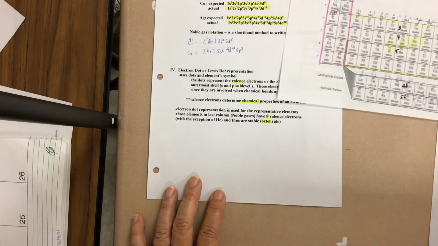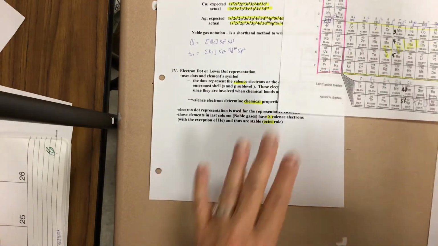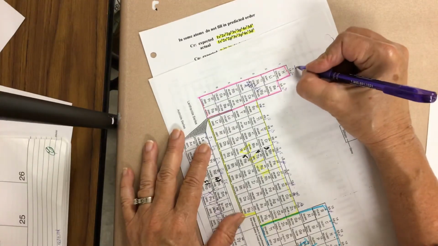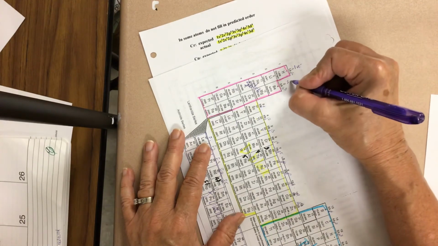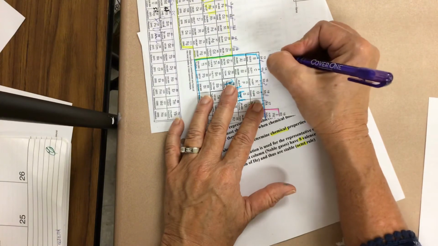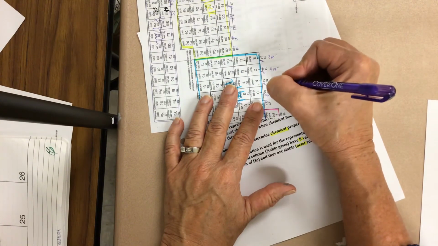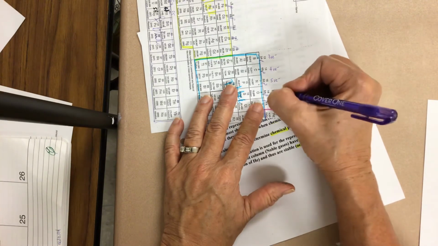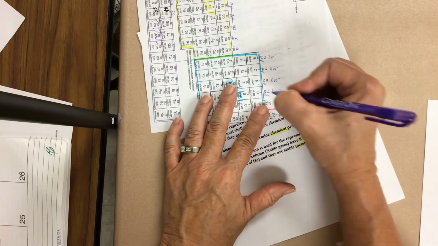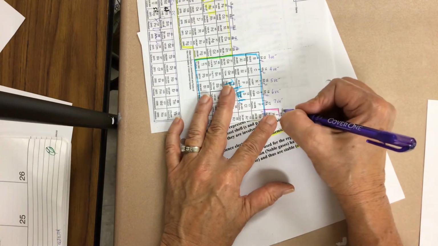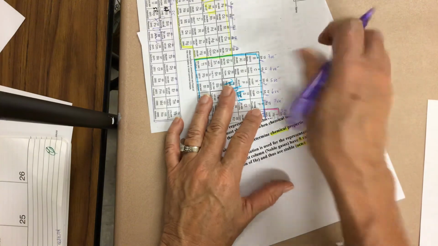So for instance, let's do lithium, and the other day on your table, you should have written your valence electrons. So like 1A, this whole family has 1 valence electron. This family has 2 valence electrons. Skip over to 13 or 3A, that's 3 valence electrons. 4A is 4 valence electrons. 5A is 5 valence electrons. 6 valence electrons for 6A. 7 valence electrons for 7A, and then 8A is 8 valence electrons except for helium.